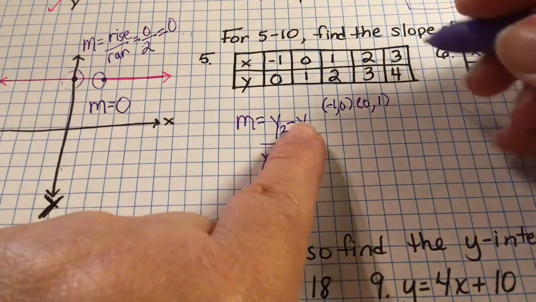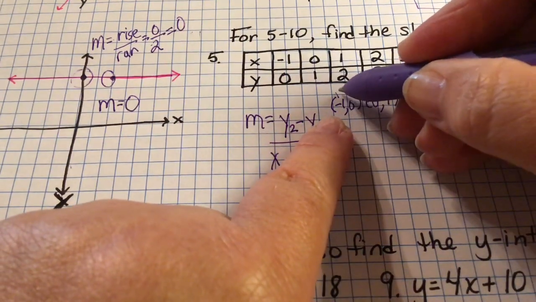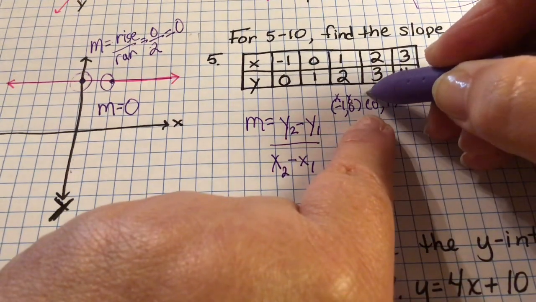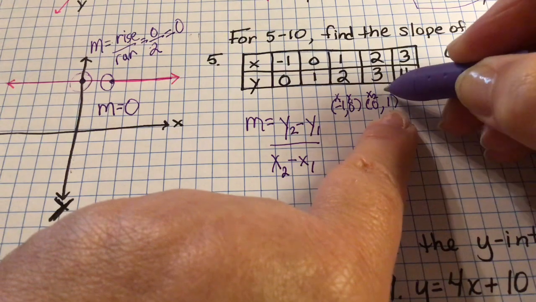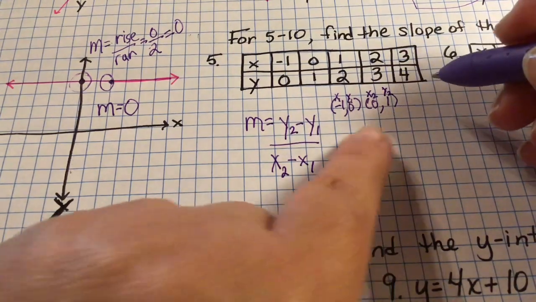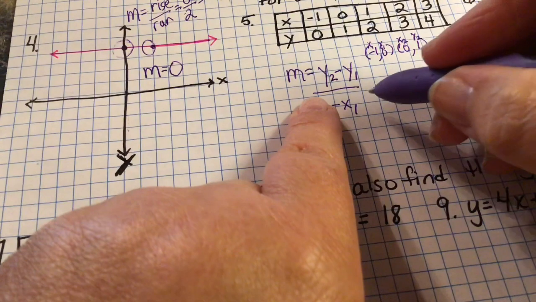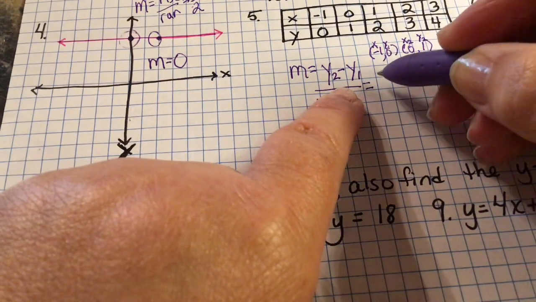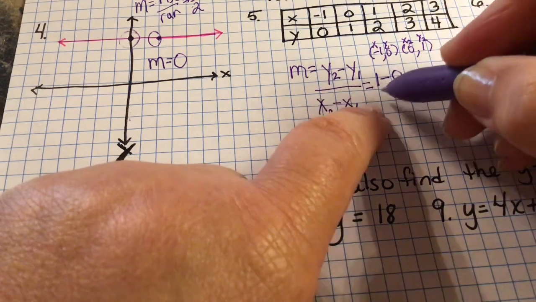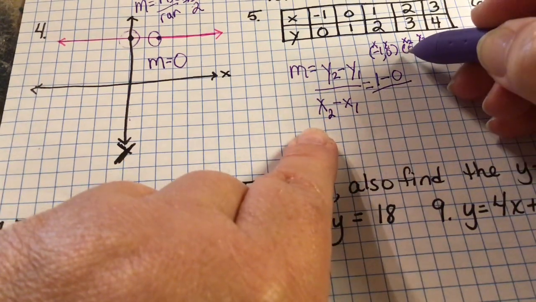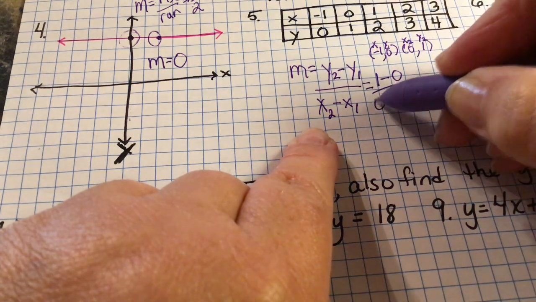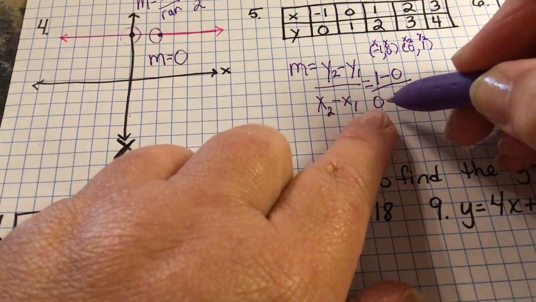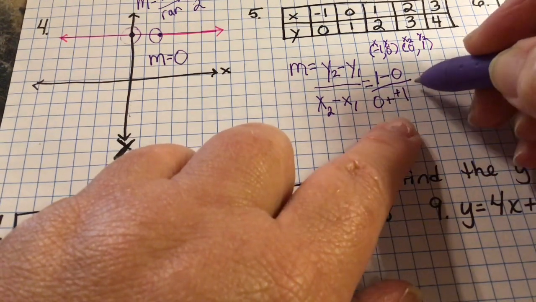Okay, so here's how you need to think about it. This is the first x you see. This is the first y you see. This is the second x you see. This is the second y you see. So then if you just notice, now we can fill into the formula. The slope is y sub 2 minus y sub 1. So 1 minus 0 over x sub 2 minus x sub 1. 0 minus -1. If you go ahead and think of in your mind as 0 plus +1, that's perfectly fine.